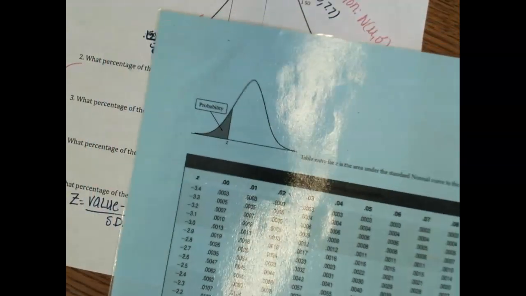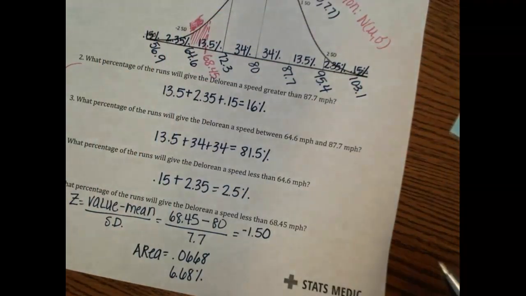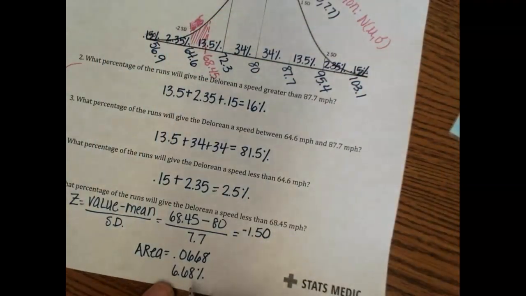So it's a percentile, so it's always talking about from where you're talking about and below, because that's the definition. All right, so let's see here. We had 6.68% of the speeds are below 68.45.